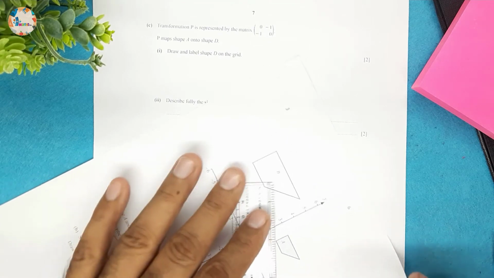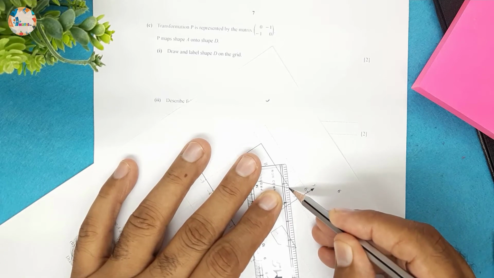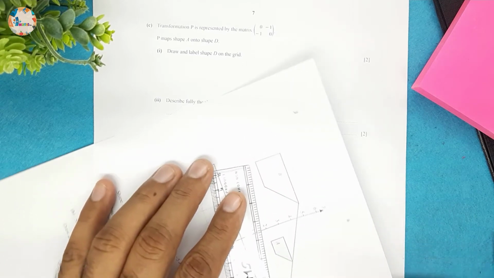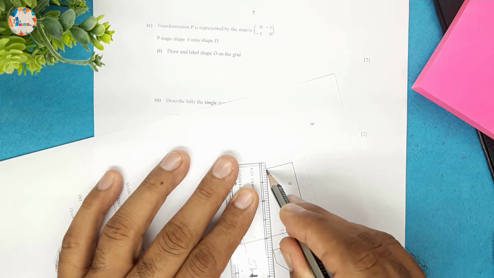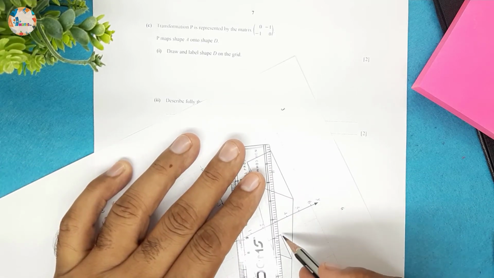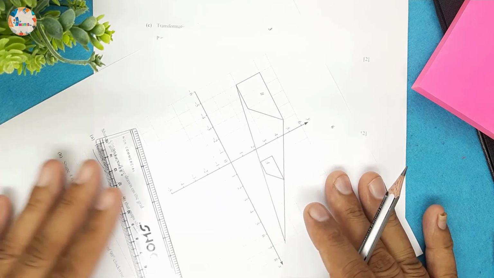We will try to join the vertices of the shape, and if we join the vertices of the shape, for example over here we can join this, so we can join this also. Hopefully you can see this.